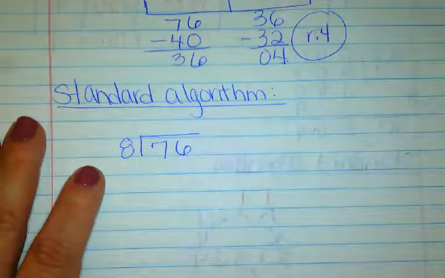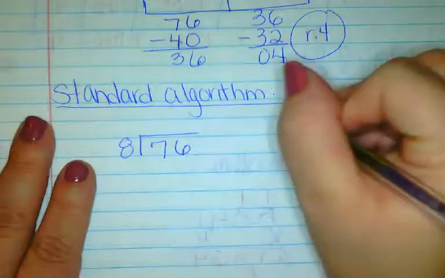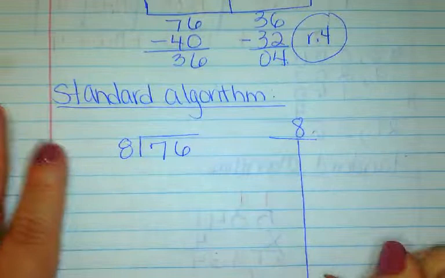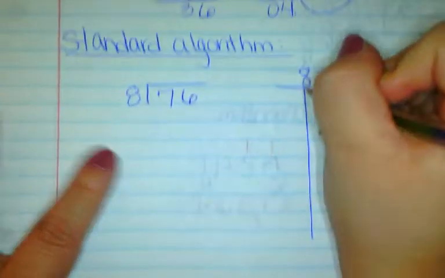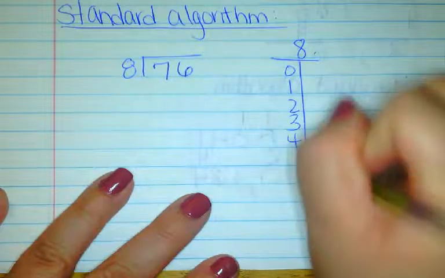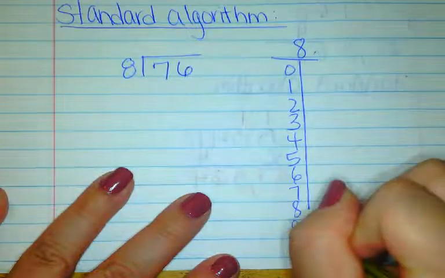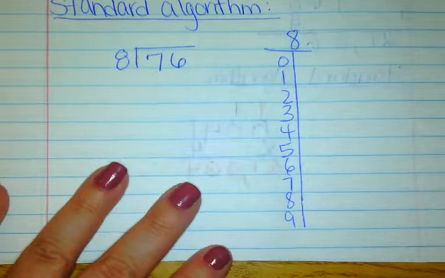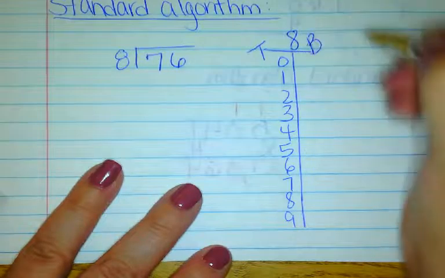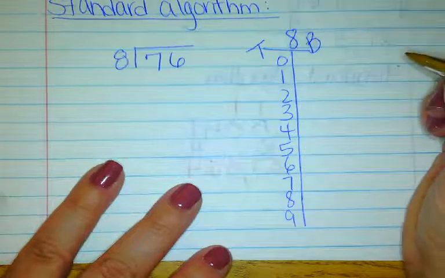What else do we do? The T-chart. Okay, so here we go. 0, 1, 2, 3, 4, 5, 6, 7, 8, 9. Okay, this is your top. This is your bottom. Everybody with me?